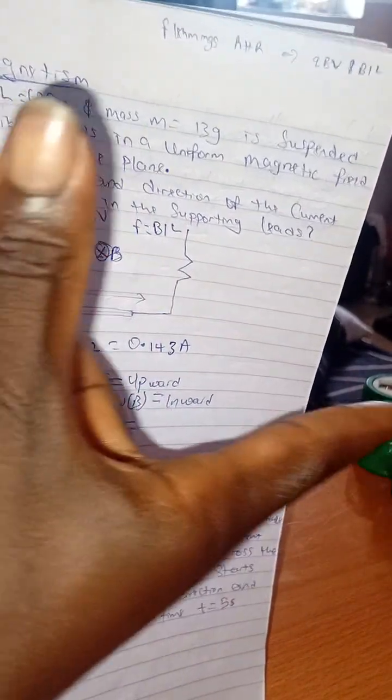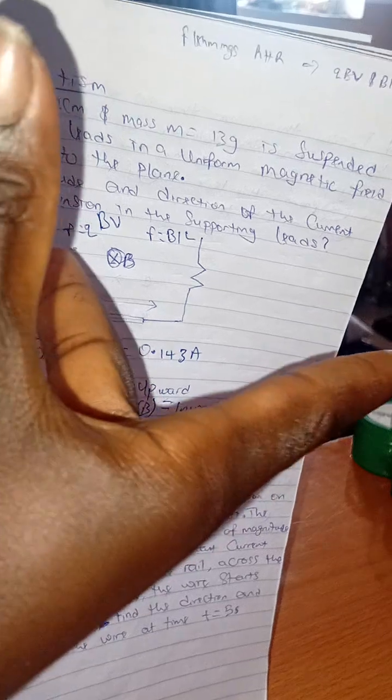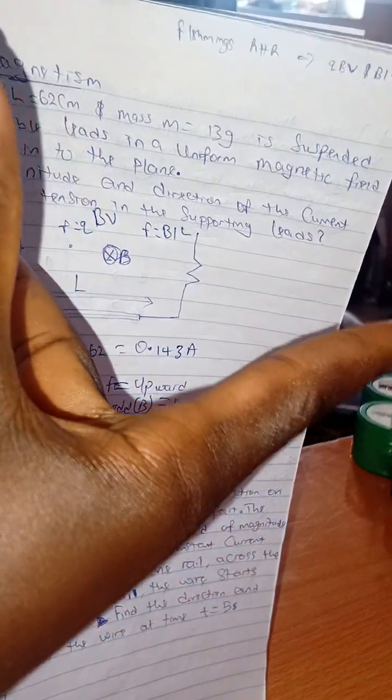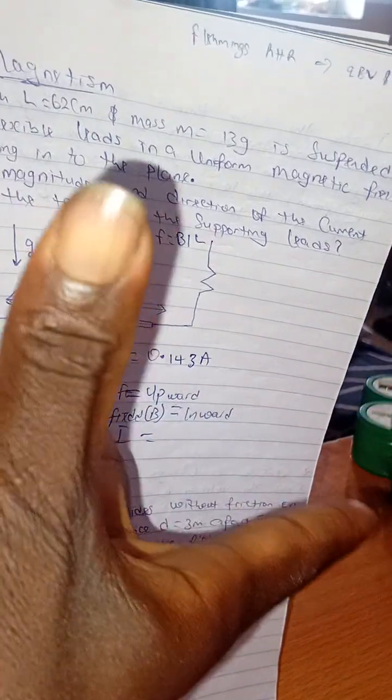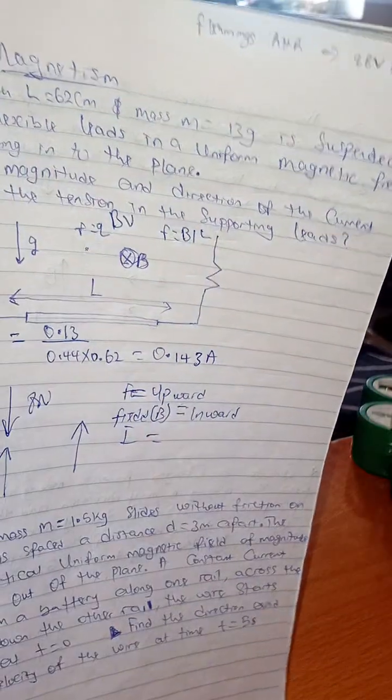From the left to the right. Your current is going rightward. Whatever is facing your right hand is rightward. If it's facing your left hand, it's leftward. So your current is going to the right. So that's the direction of the current. So don't worry, let's do another question. You will understand better.